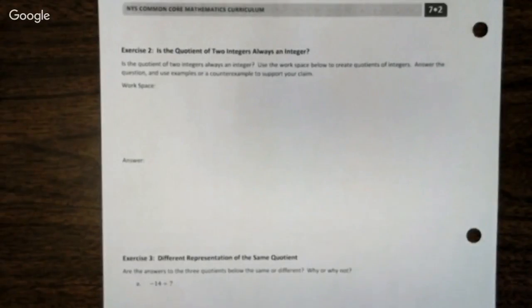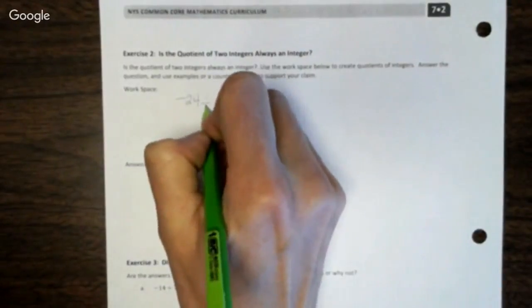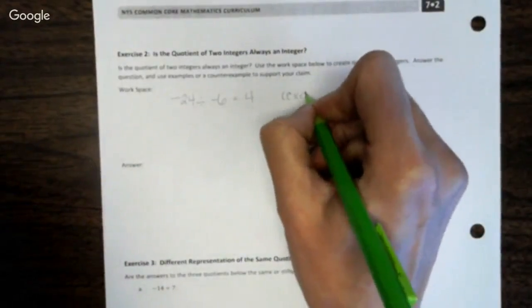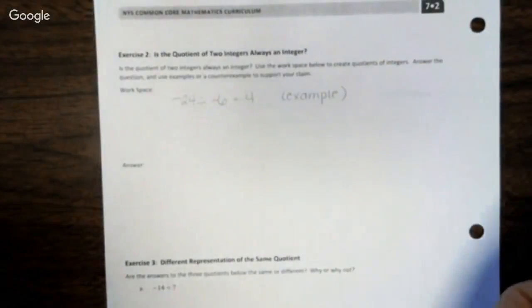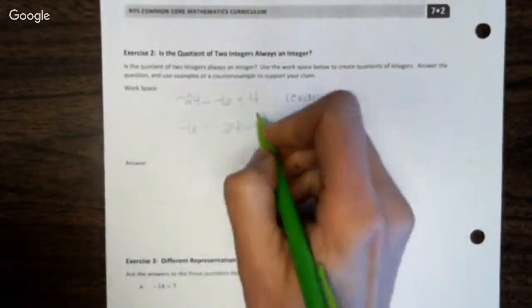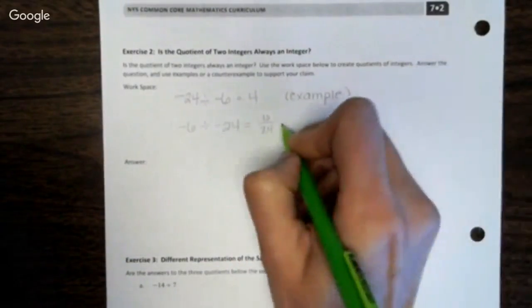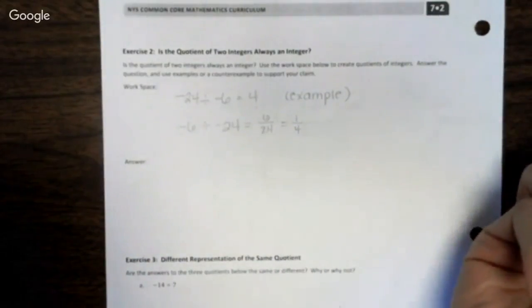Is the quotient of two integers always an integer? Well, let's figure this out. We just did a lot of them where they were, right? So we had negative 24 divided by negative 6, positive 4. So is that an integer? Absolutely. So that's an example of when it is an integer, but will that always happen? What if I took negative 6 and divided by negative 24? 6 divided by 24 is different than 24 divided by 6. This actually gives us 6 over 24, because remember, fractions are the same thing as division. And 6 over 24 is 1/4.